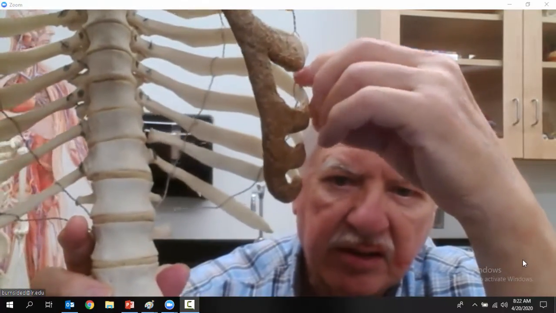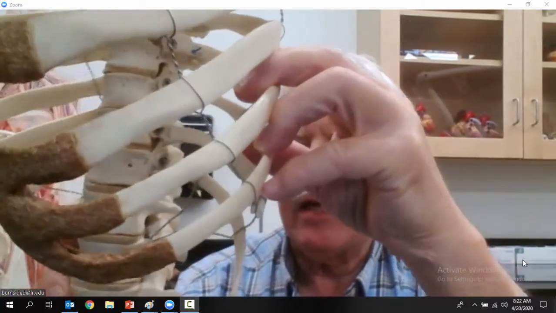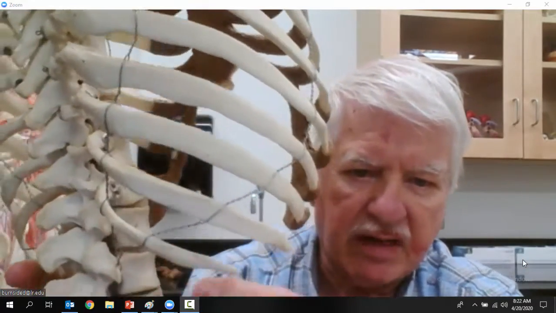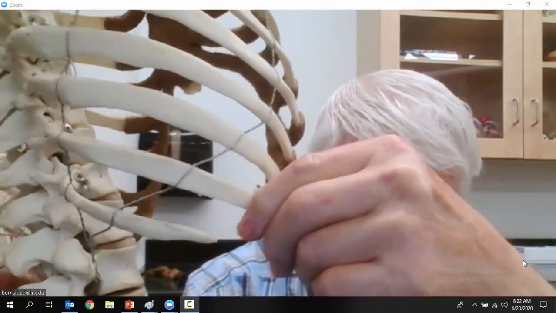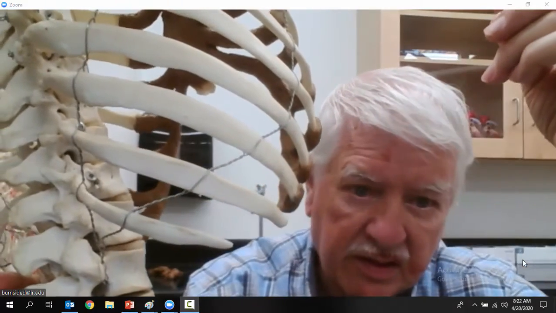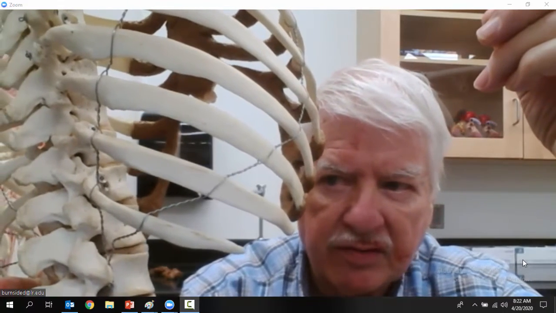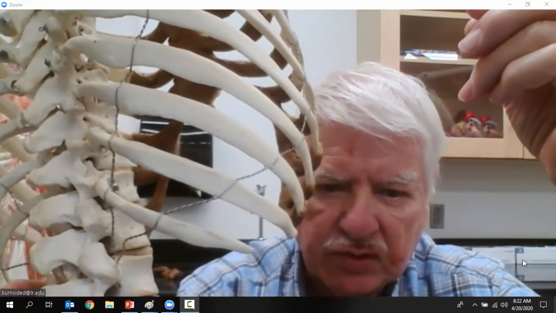But then there are 2 ribs at the bottom. Sometimes you never can tell what's on a model that's been looked at by a lot of people. These are the floating ribs. Ribs 11 and 12 are not connected to the sternum, so therefore they're called floating ribs. So let's review this real quickly.